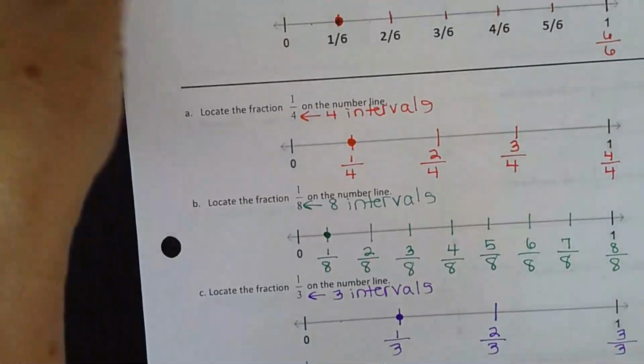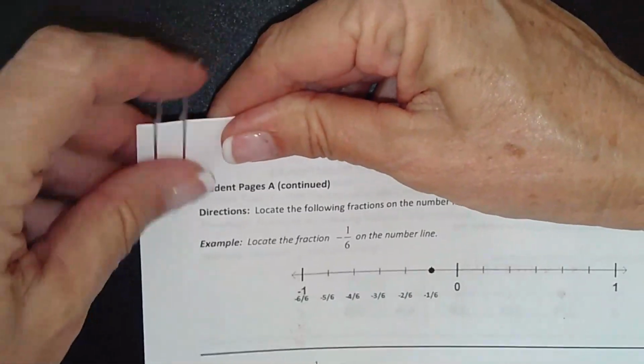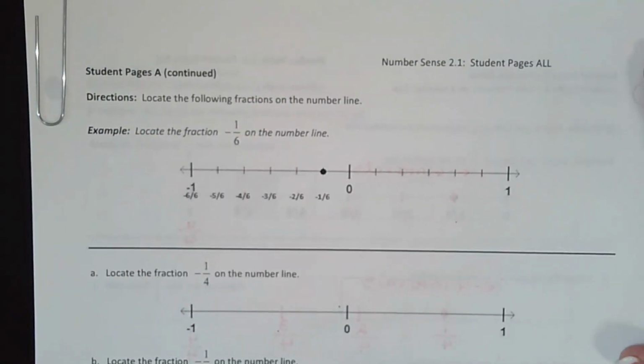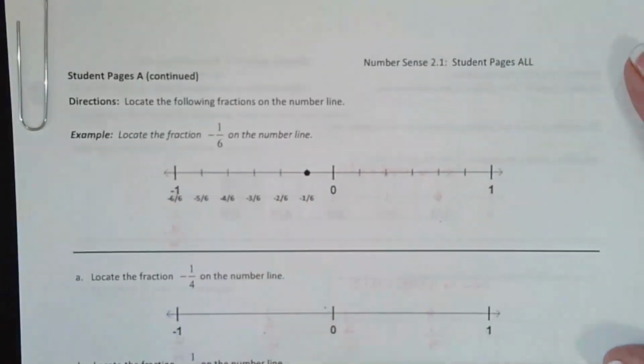Now we're going to switch it up a little bit, and the number in the numerator is now going to be negative, or you could say the fraction is negative. We do the same thing, we just count backwards. Instead of counting to the right of 0 for the negatives, we count to the left.